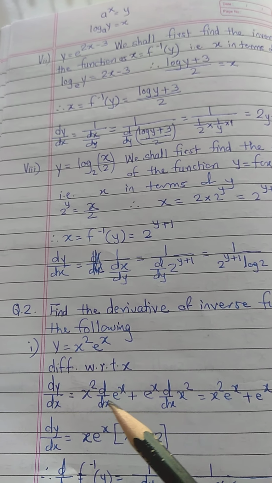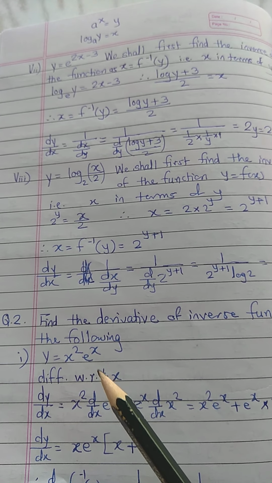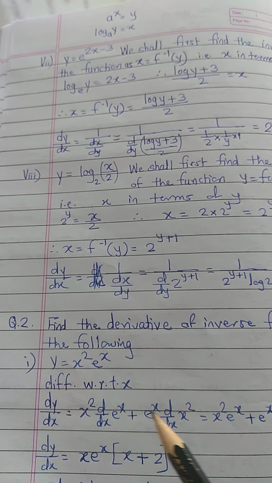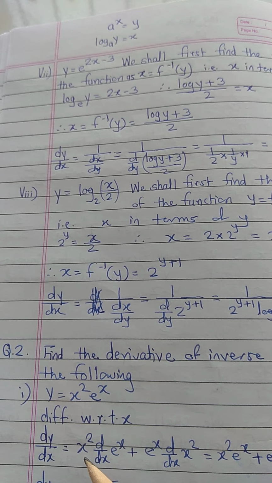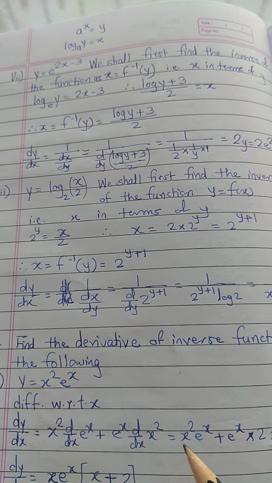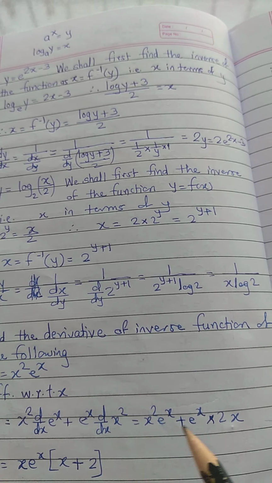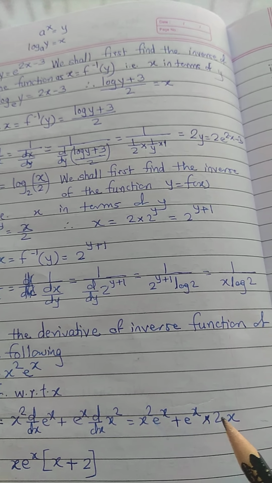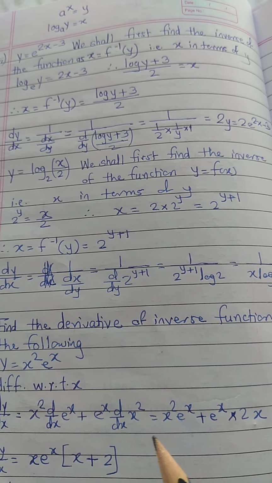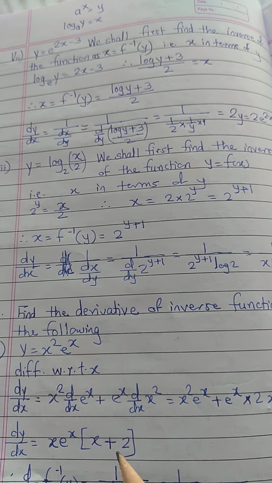Differentiating with respect to x, what we will get? dy by dx: x square, derivative of e raised to x, plus e raised to x, derivative of x square. What is this? First function as it is, derivative of second one, plus second function as it is, derivative of first one. X square as it is, derivative of e raised to x is e raised to x. E raised to x as it is, derivative of x square is 2x. Now we will take out this x e raised to x common. What remains here is x plus 2.